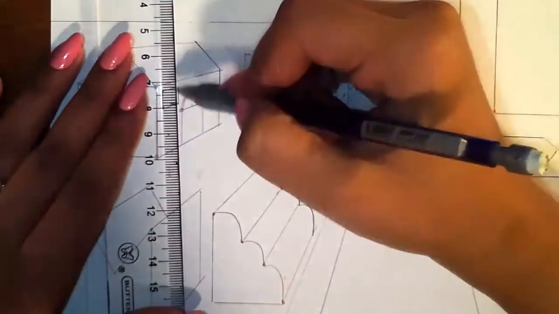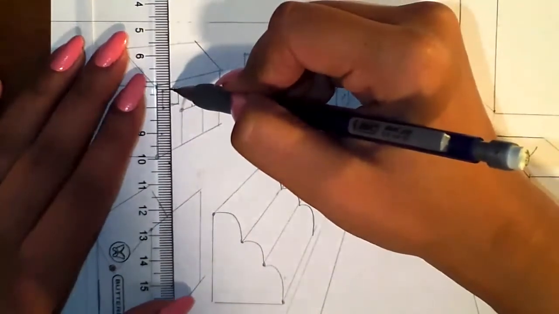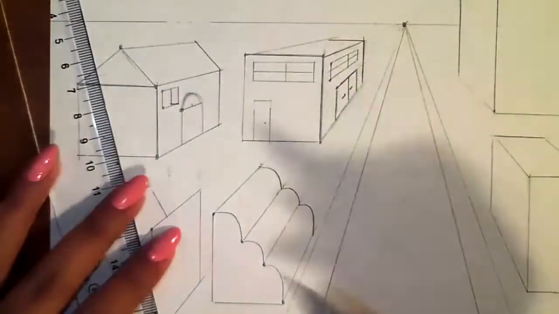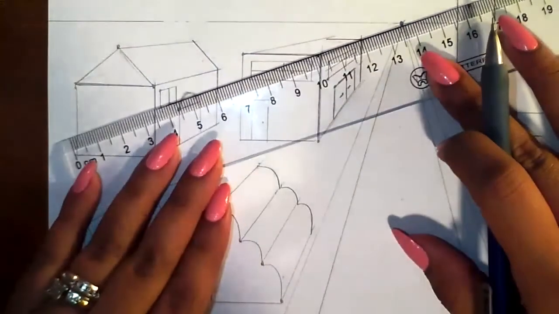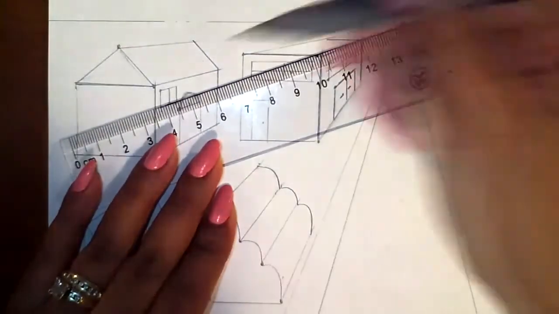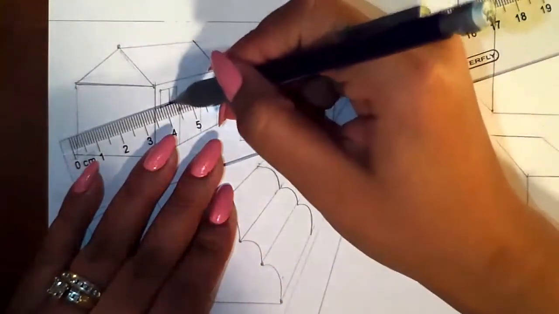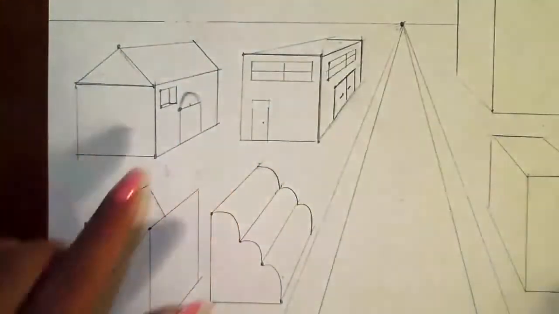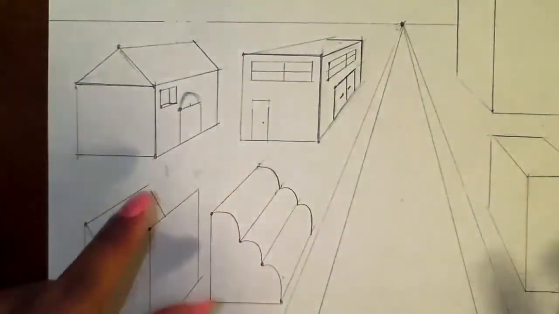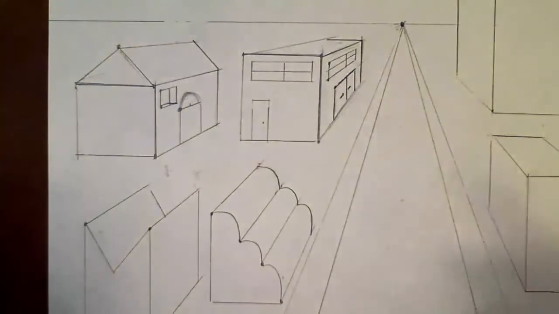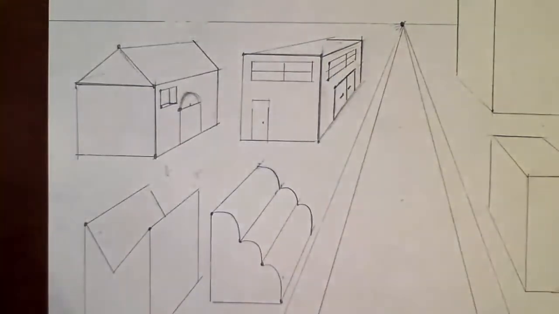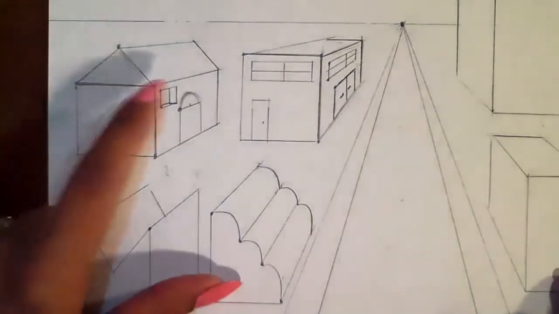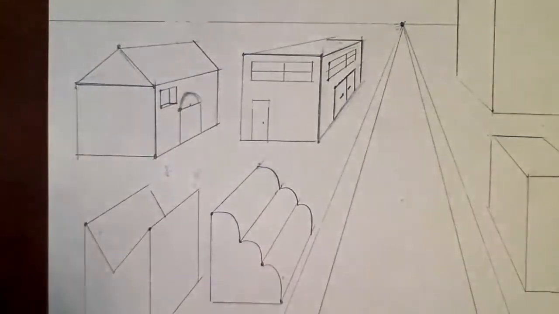I recommend that you use your ruler. Then this little corner right there, you connect that little corner to the vanishing point. And there you can see the thickness of that wall. If you don't want to do your windows like this, you don't have to. Easiest and fastest way is to just do it like this. But if you want to go that extra mile, then you can. It's up to you.